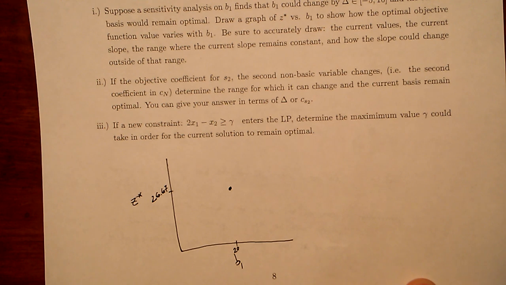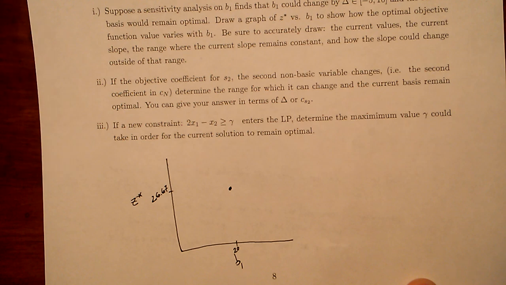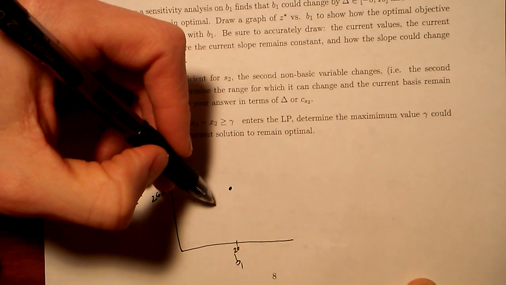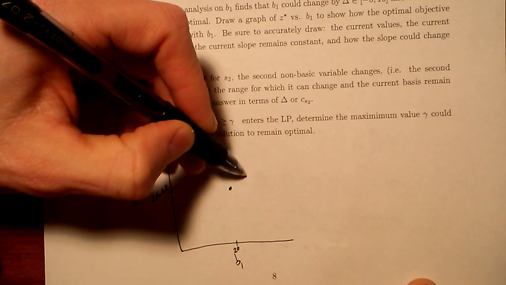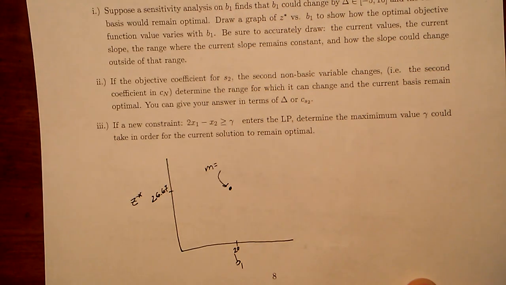The next thing that you're asked to explicitly draw was the current slope. Okay. So the slope here is how the optimal value changes as we change a right-hand side coefficient. In class, we understood that to be the shadow price of that constraint. So in other words, the slope here, let me call it M, is going to be equal to the shadow price of the first constraint.